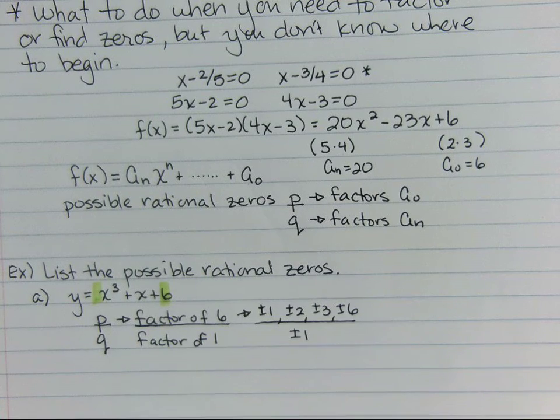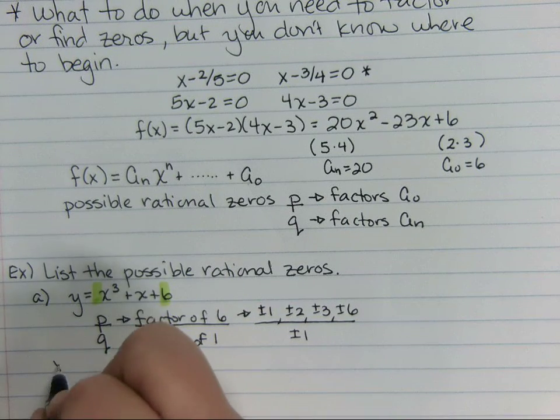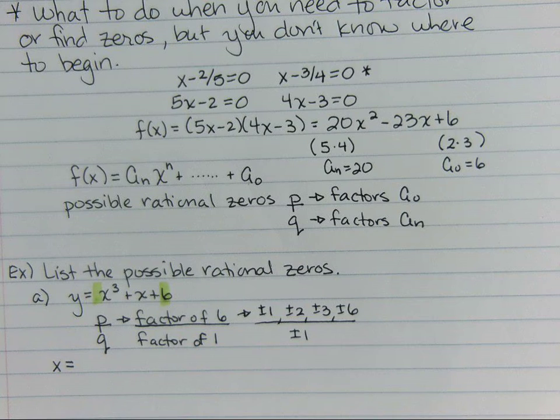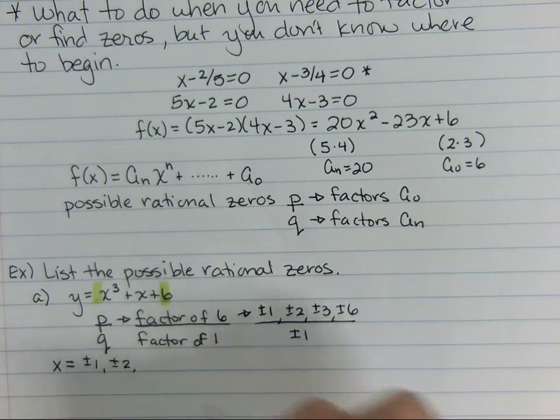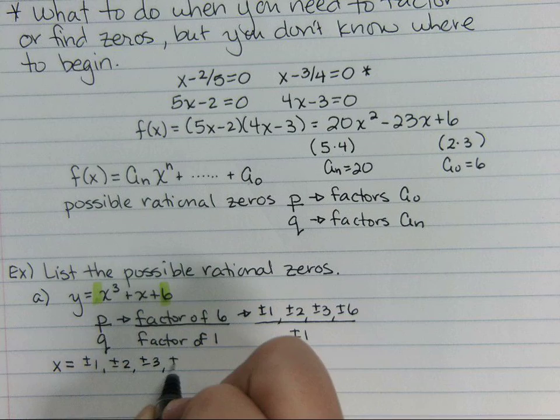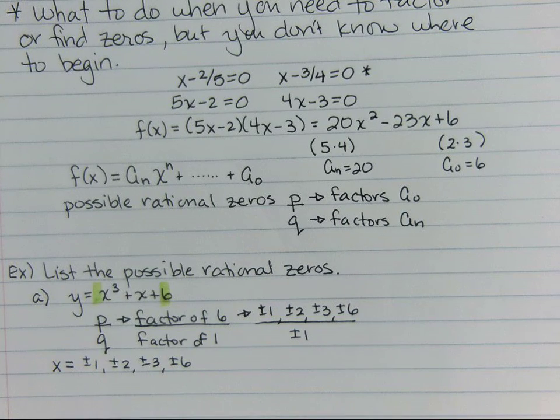The only possible factors of 1 are positive and negative 1. That's it. So if I want to list what the rational zeros could look like, all of my possible zeros, where I'd be writing what x is equal to, are all fractions where the numerator comes from a factor of p and the denominator comes from a factor of q. Well, since q is 1, my only possible zeros are these 4. But that's 4 different possibilities that I could have.